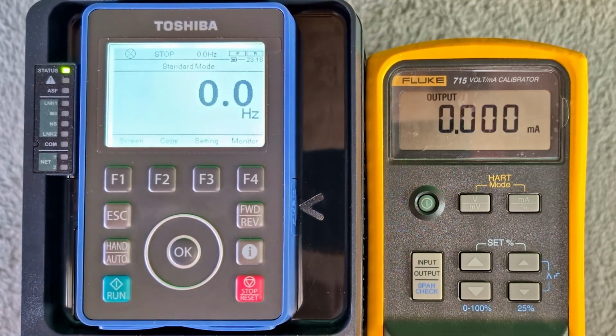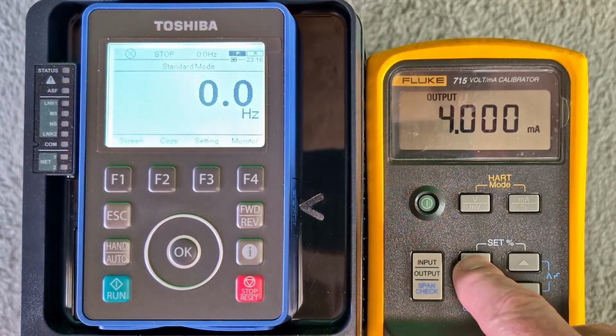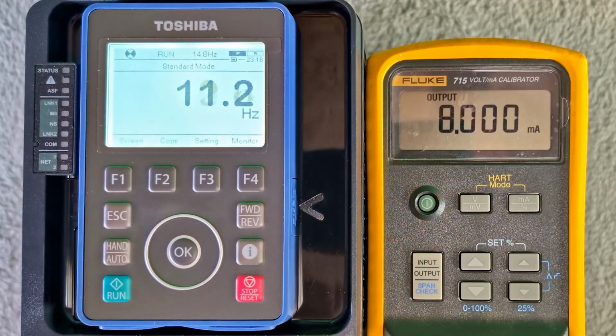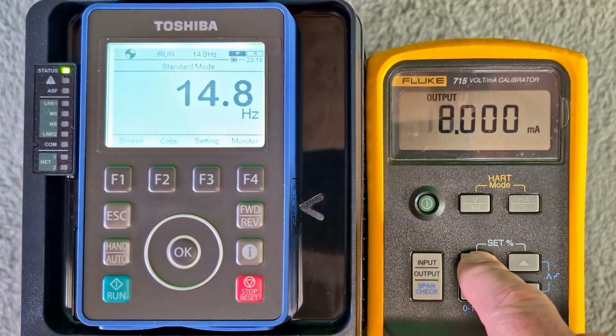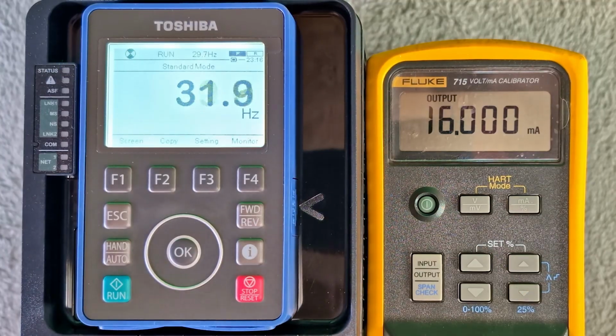I'll now give the drive a forward direction command by closing a contact between a common wiring terminal and the F wiring terminal. Notice the top right of the drive display highlights the F for forward direction. When I increase the 4 to 20 milliamp signal to the drive, it starts to run and the frequency changes.